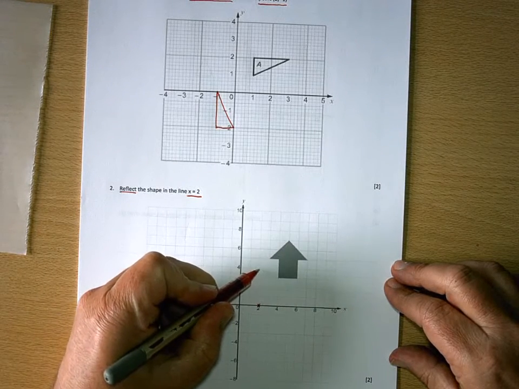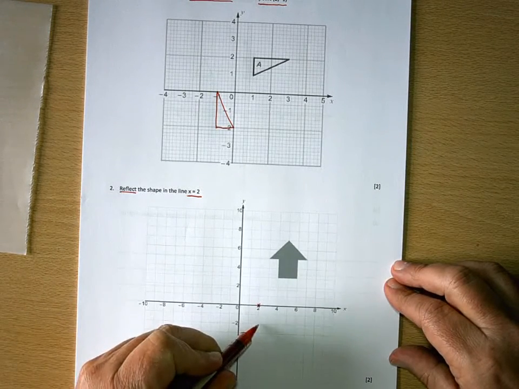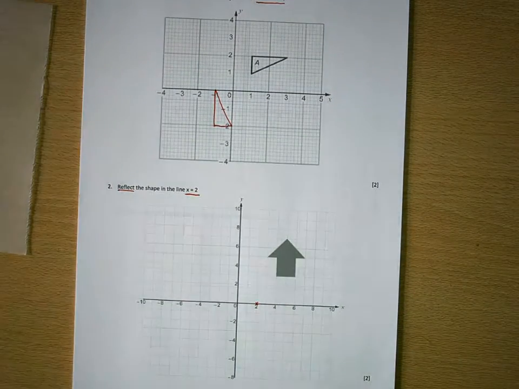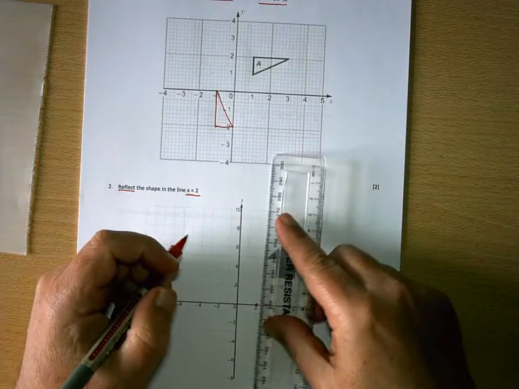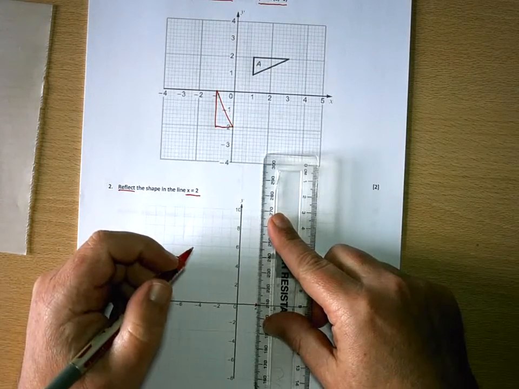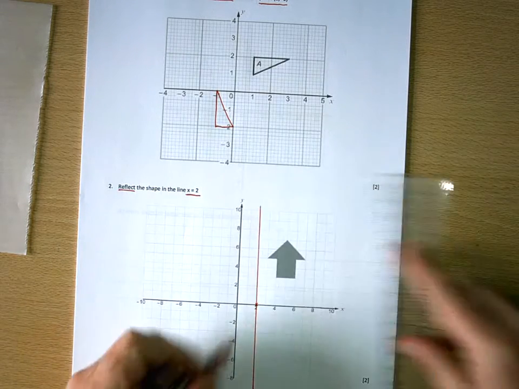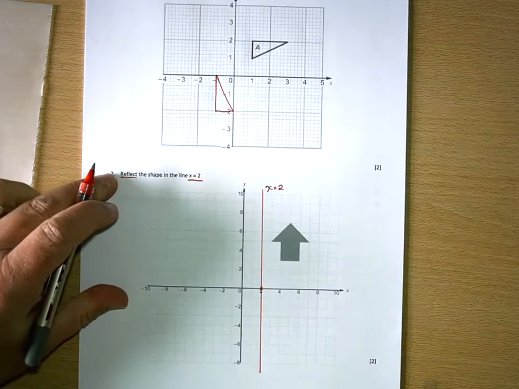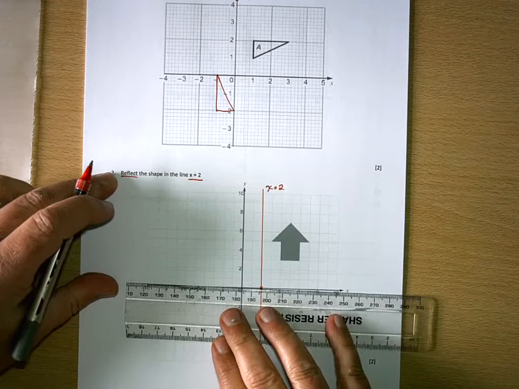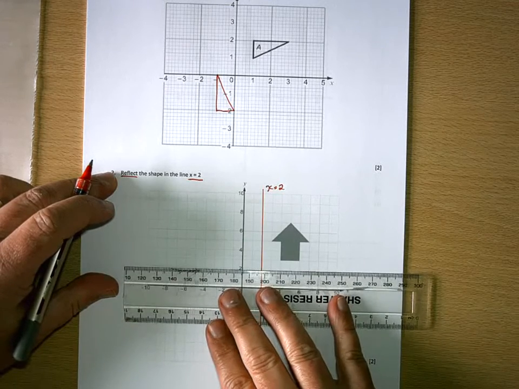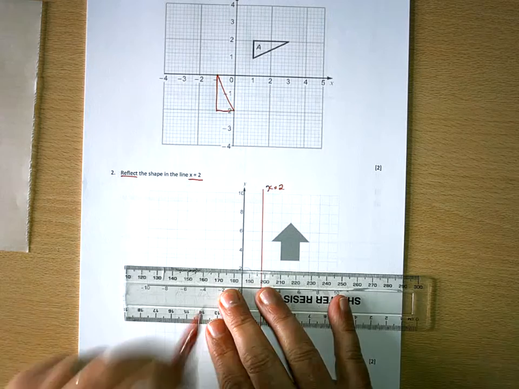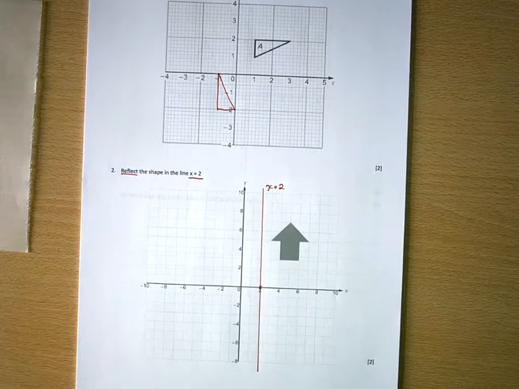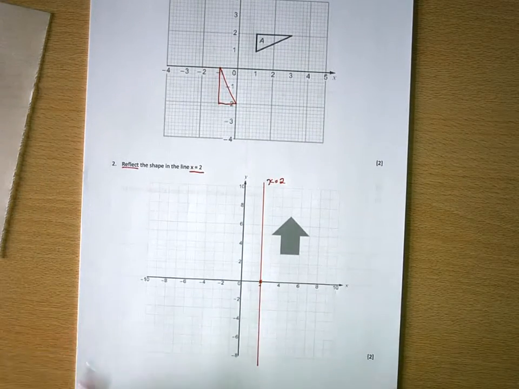Now anywhere on that vertical line will have an x coordinate of 2. There would be (2, 2), (2, 4), (2, 6), (2, -2), and so on. So the mirror is a vertical line which is going through that x equals 2 point. So the most common mistake that people make is that because the x-axis is horizontal, they would draw x equals 2 up there, but up there would be the line y equals 2 because the y coordinate is 2. So that would be a pretty common mistake.